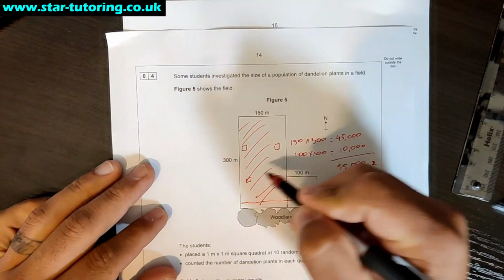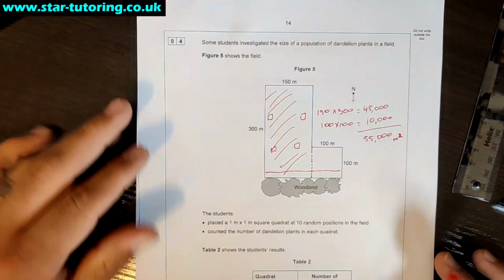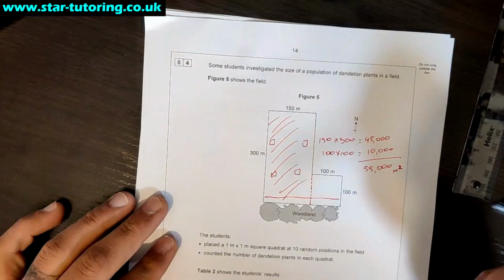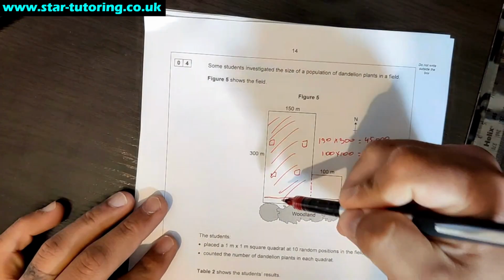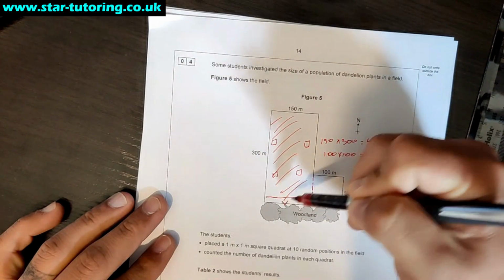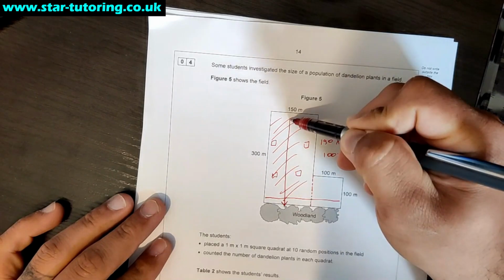Okay, and that's the one that was done in this investigation. However, there is another one that you can do, and it's called a linear one. So let's say we have the woodland over here and we want to find out. What you're going to do is put down a wire or a rope, something that shows the straight pattern from the woodlands all the way to the other end.